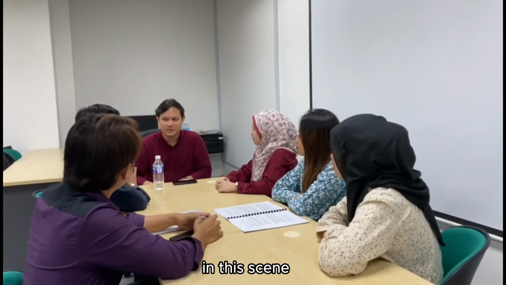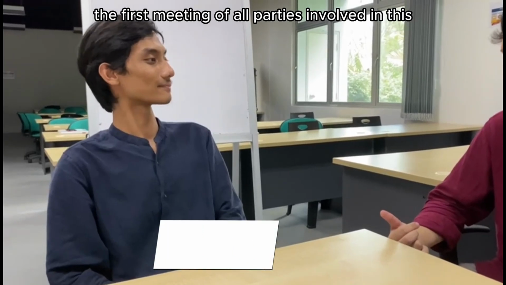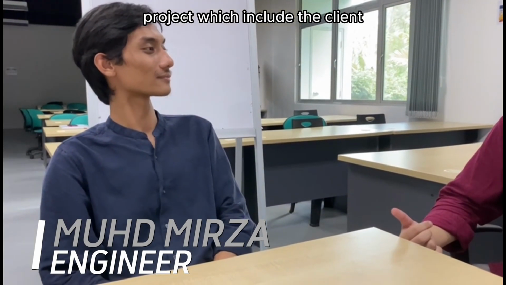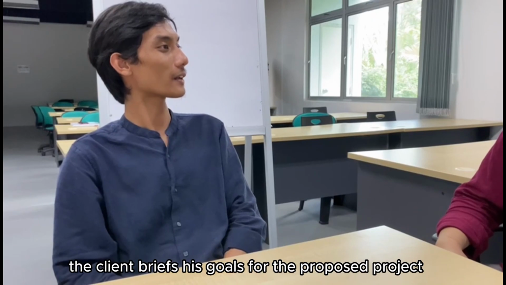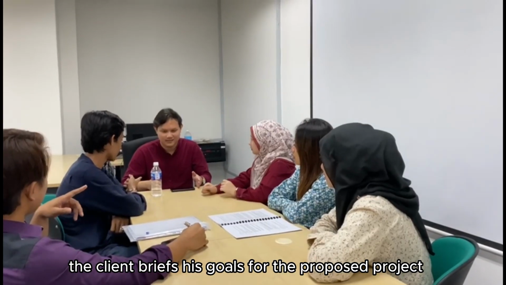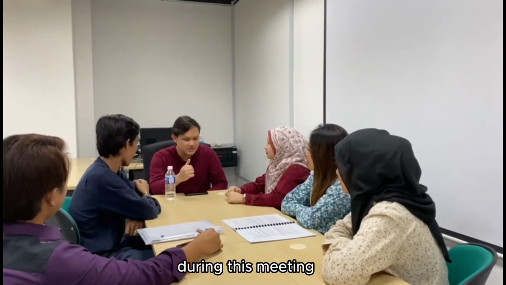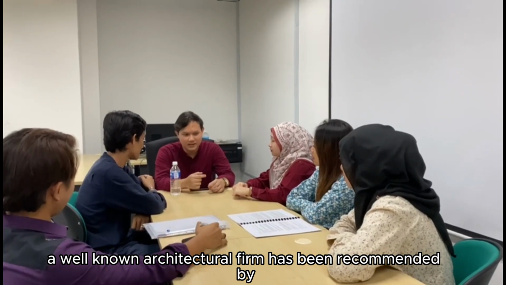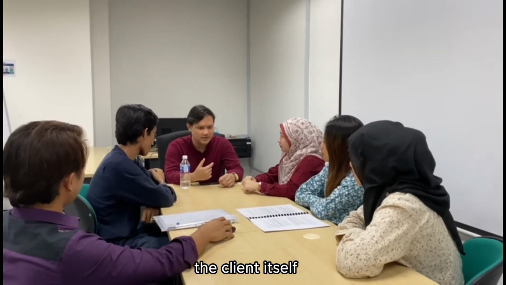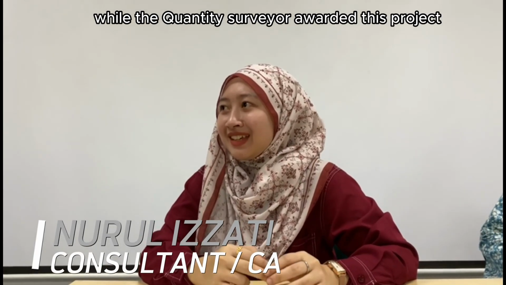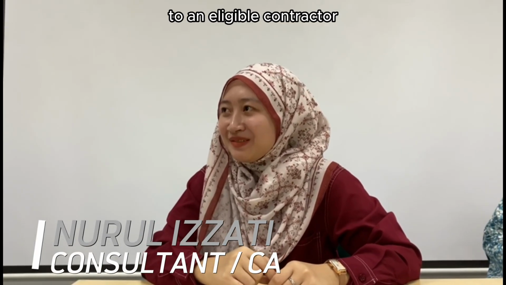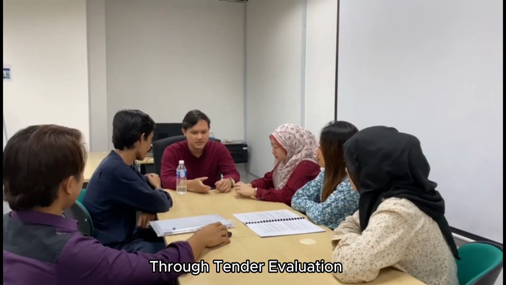In this scene, the first meeting of all parties involved in this project, which include the client, superintending officer, and the design team. The client briefs his goals for the proposed project. During this meeting, a well-known architectural firm has been recommended by the client itself and was appointed to design this project, while the quantity surveyor awarded this project to an eligible contractor through tender evaluation.